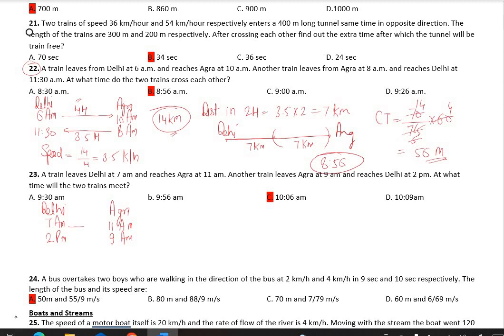So the total time taken by the first train is 4 hours and the total time taken by train 2 is 5 hours, right? So the first thing that we have to do, we have to take the LCM of these two times. So the LCM will be 20 and we take the LCM as the total distance, right?